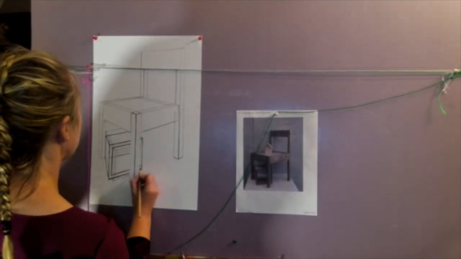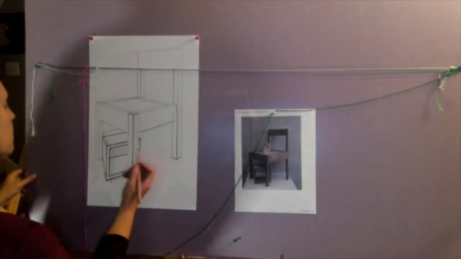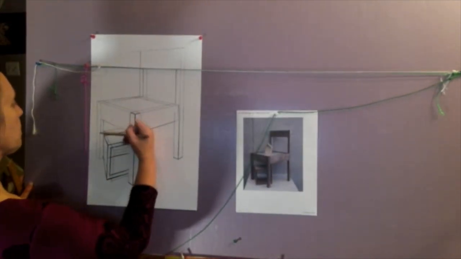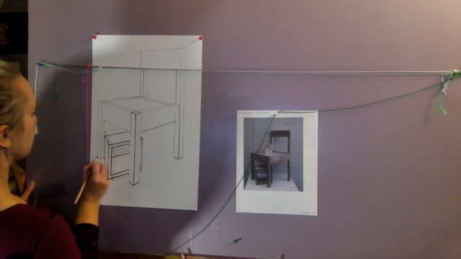You can come in and emphasize your line weight, especially leading edges. Refine things a little bit.